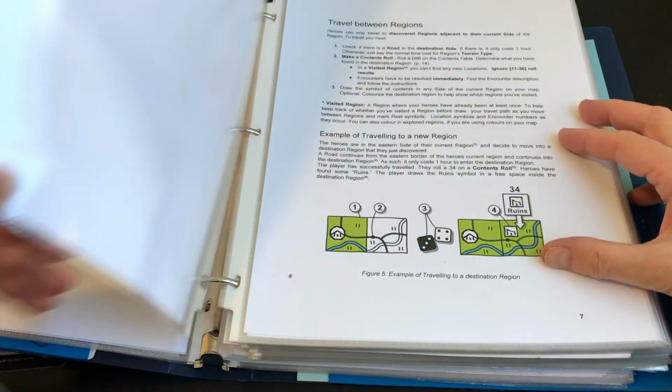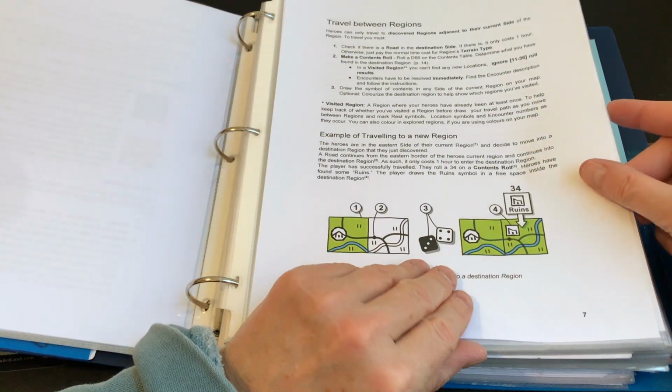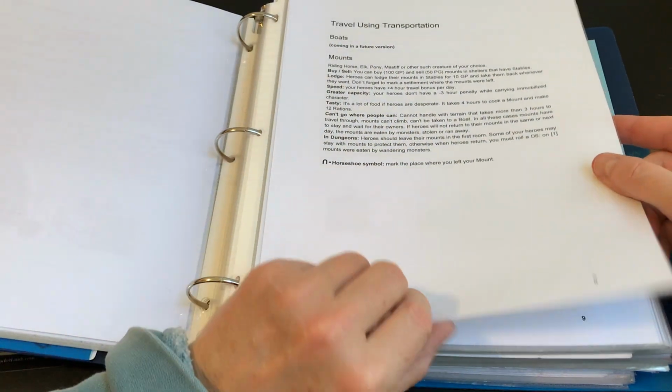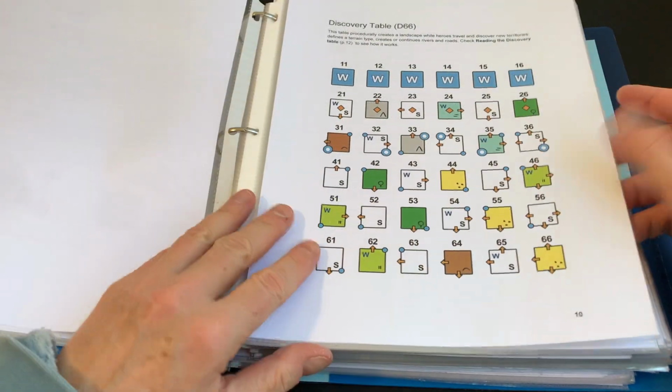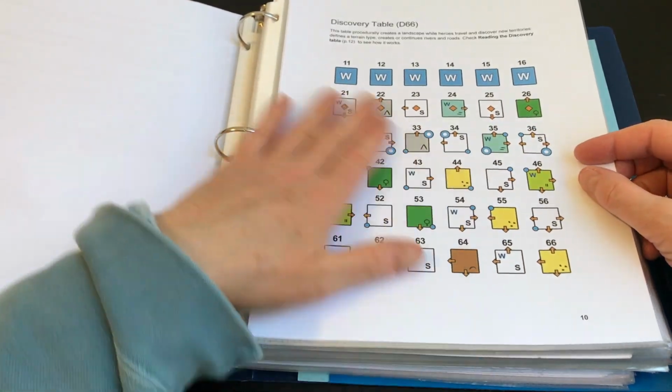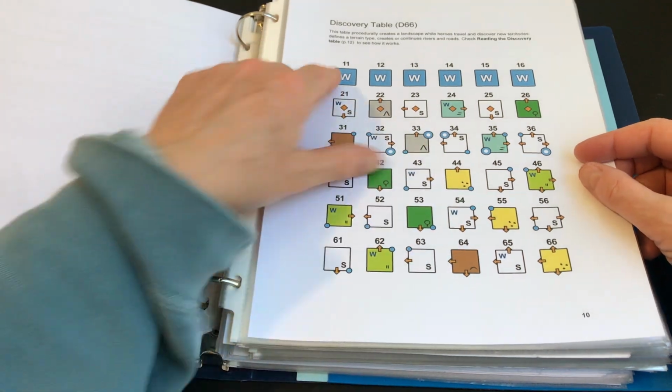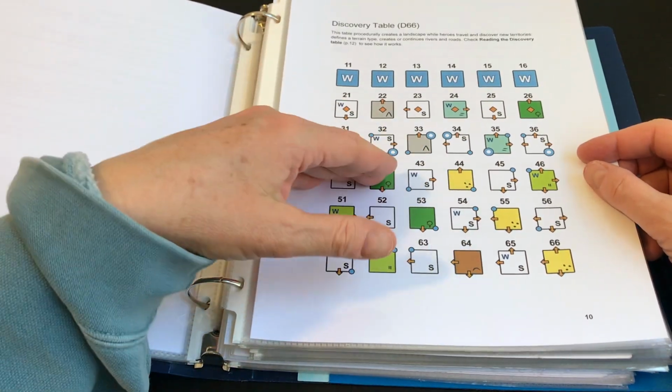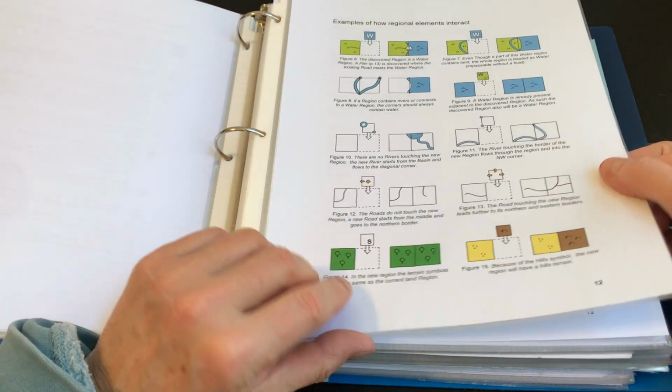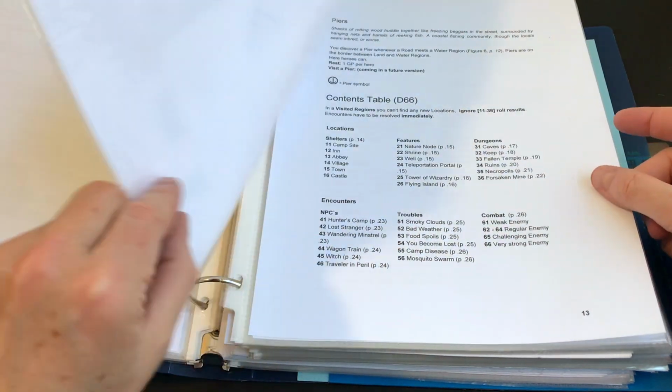Then it explains what to do in terms of rolling on various tables to see what you discover. It will procedurally create a landscape while you travel through, with lots of examples of how the various regions would interact.